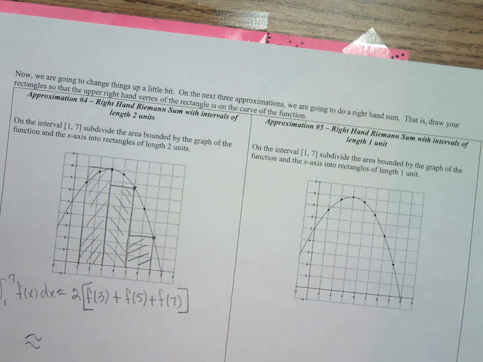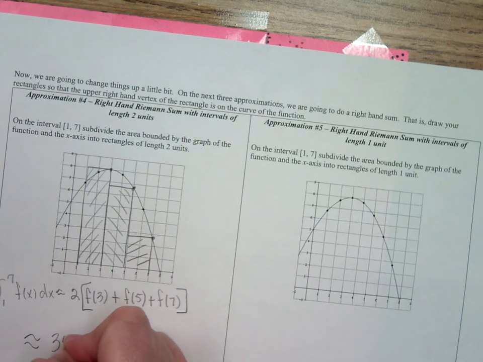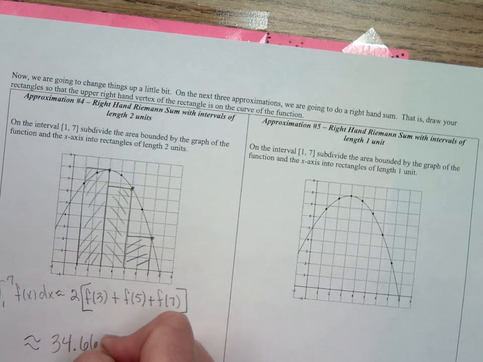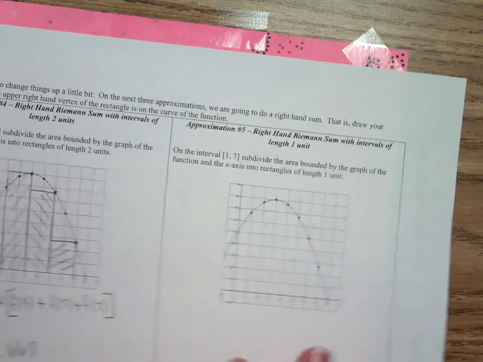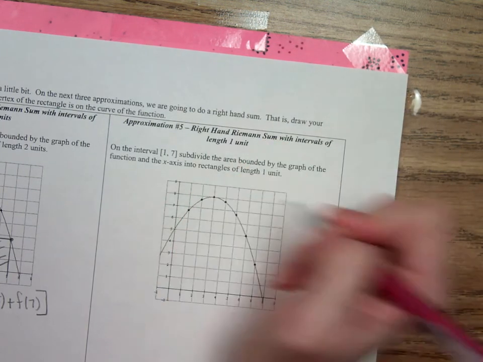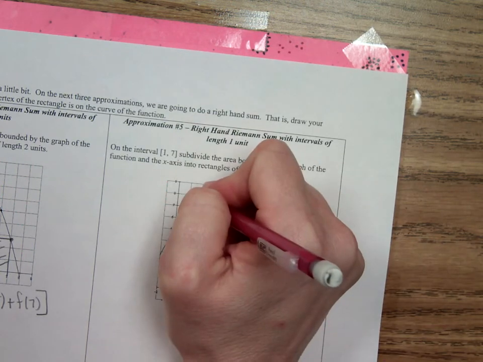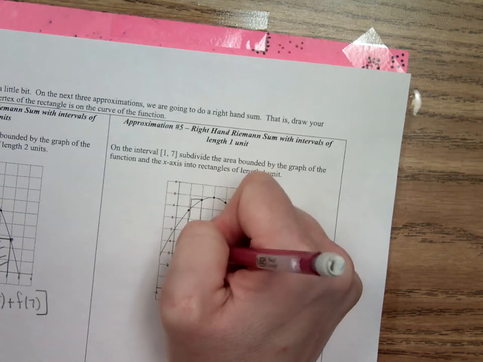Christian, what'd you get? 34.667 units squared. All right, 34.667. Let's do a 1 length over here. It's going to start here. And we got one here.